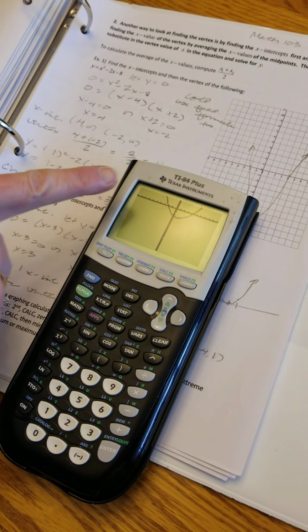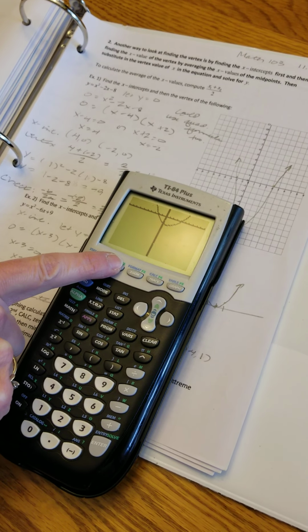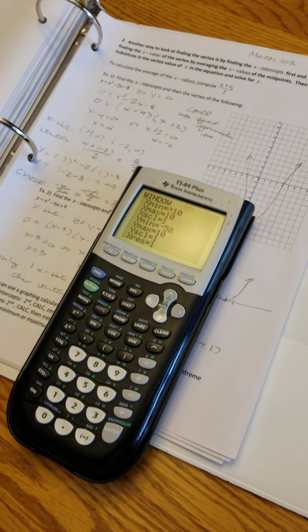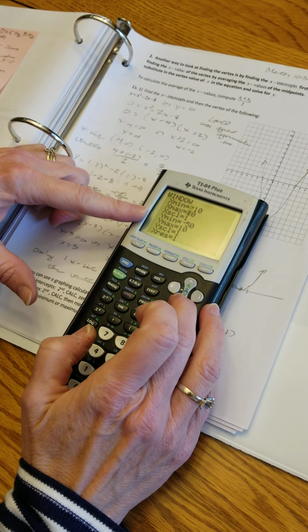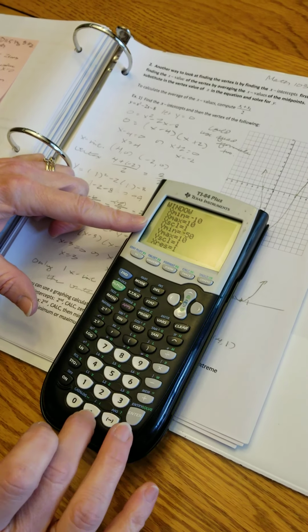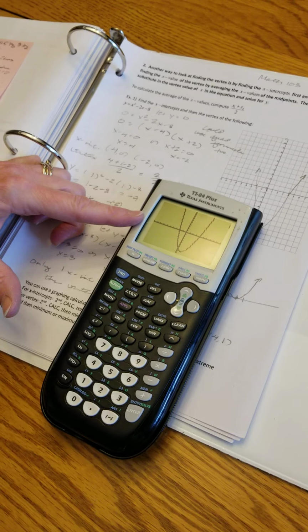If I wanted to shift this, I could shift my window. I did another graph, so I had to make my y minimum smaller. If I want it more centered, I could go back and change this to -10. So sometimes you have to go in window to change these values. We could see the values before, but I changed it.